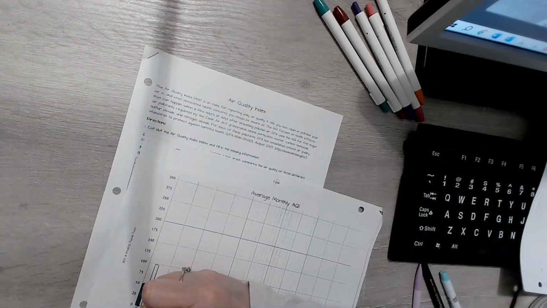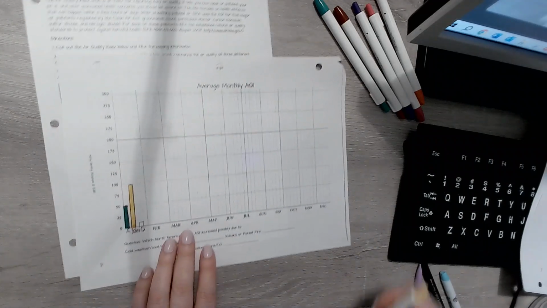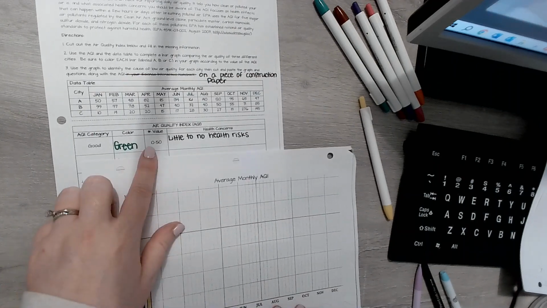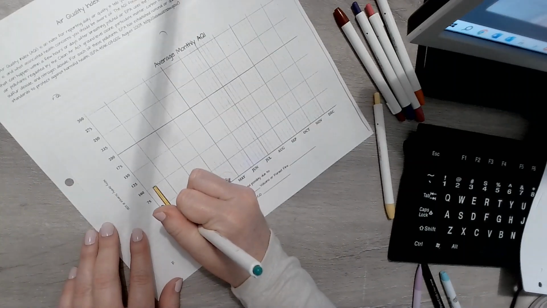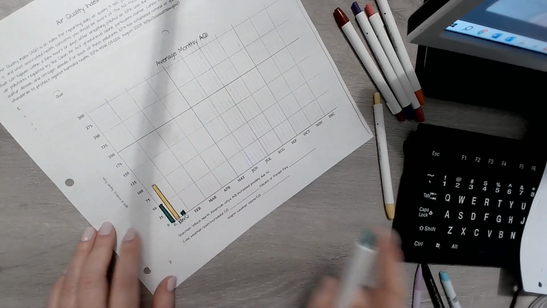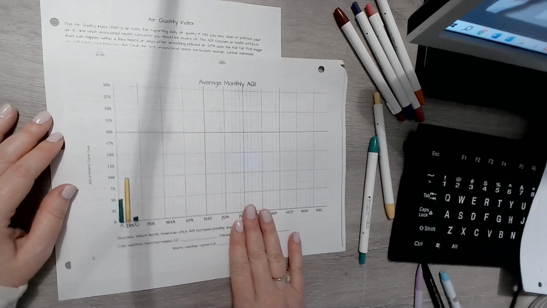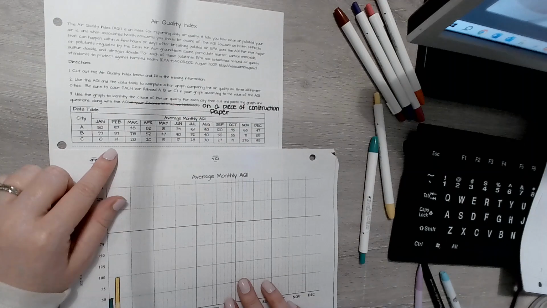So I'm going to take my yellow. I'm going to shade that in. Then we have C, which was only at 10, which is on the lower end of the green. Okay, so I'm going to do that. And then I'm going to keep continuing to do that with each month. 3 lines, 3 colors, according to their air quality index.